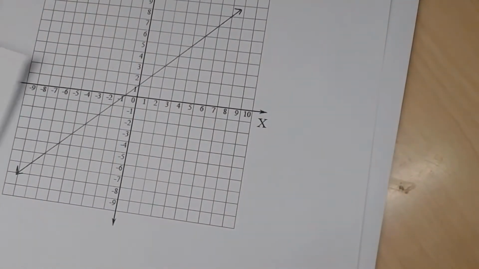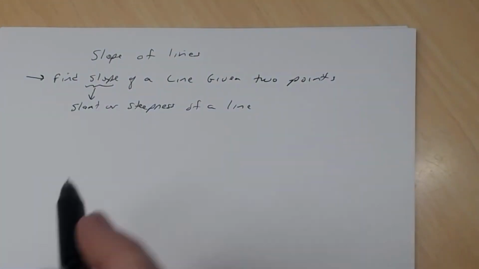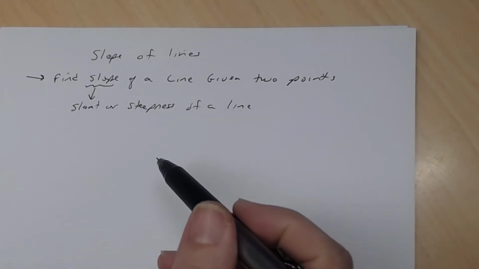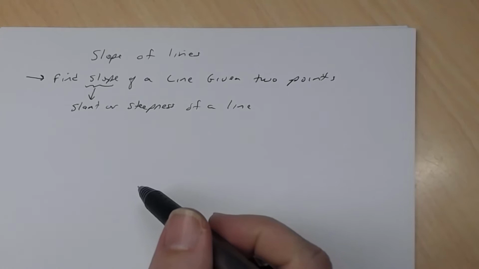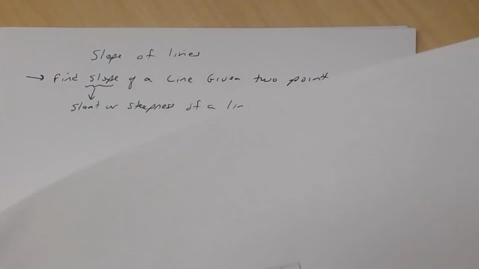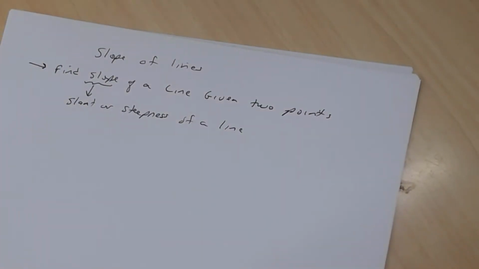Okay, all right, now let's go back and talk about the idea of a slope. So now we know what the idea of a slope is. The idea of a slope is the steepness of the line. How steep is this line? Maybe I should also say this. When we talk about steepness, I'm going to go ahead and draw this line here. Let me do it on the same coordinate plane.